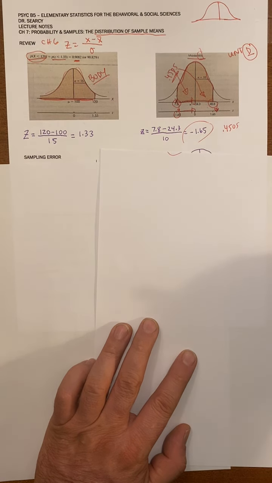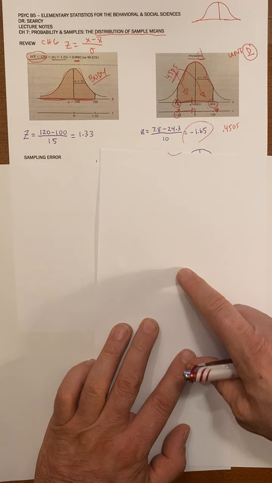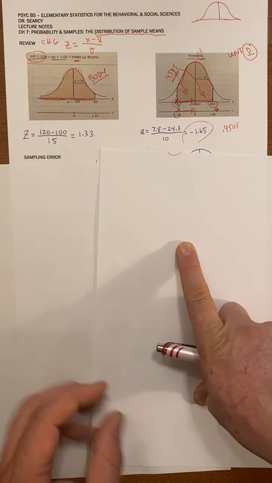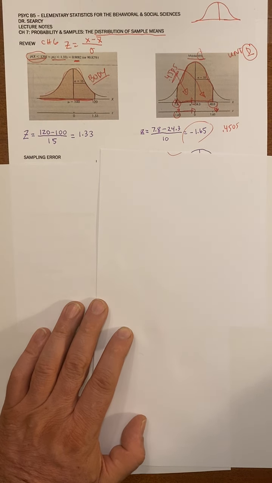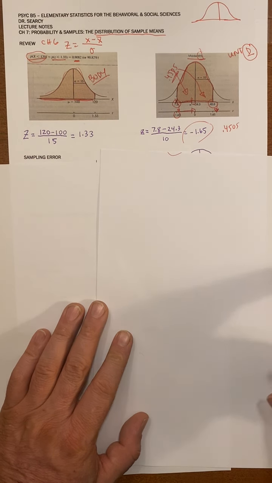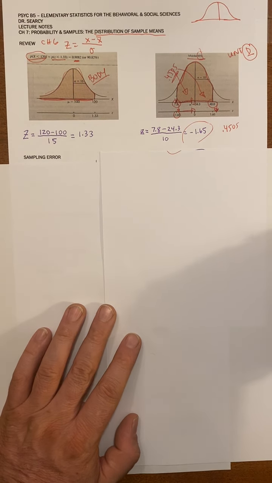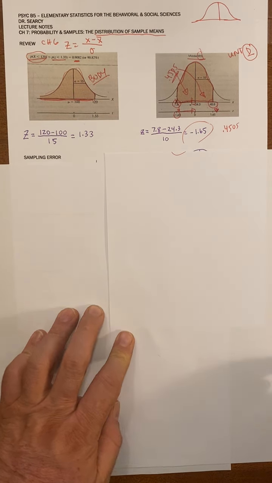Basically, what we're talking about here is how to solve the problems that were featured in chapter 6. And we're going to continue to use that understanding to now answer questions in chapter 7. To begin with, though, I need to explain a couple of new terms.